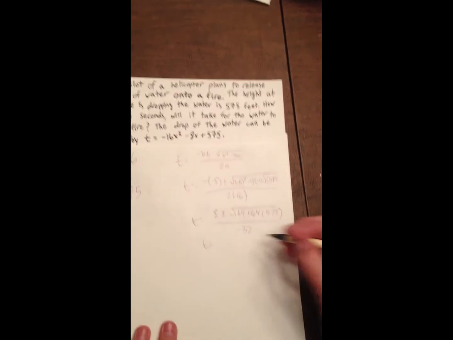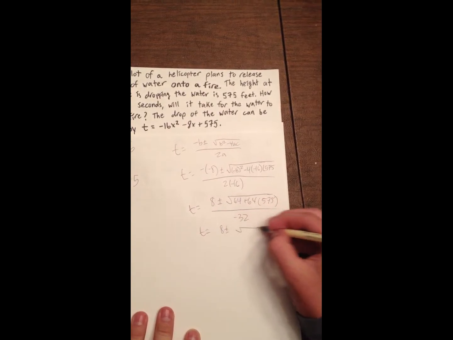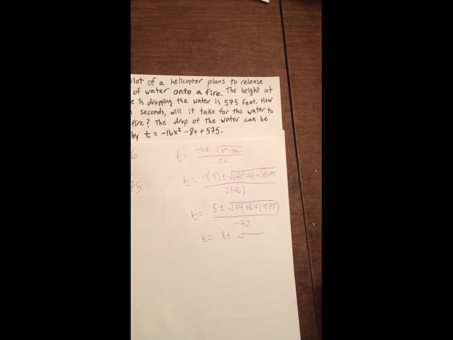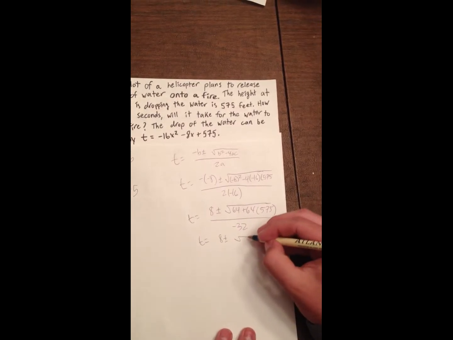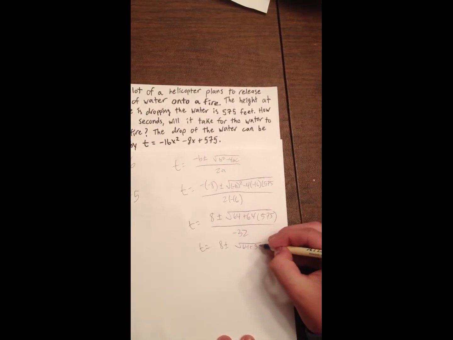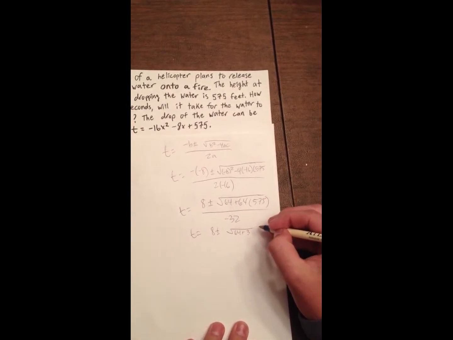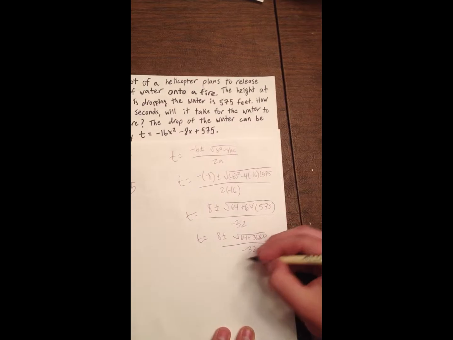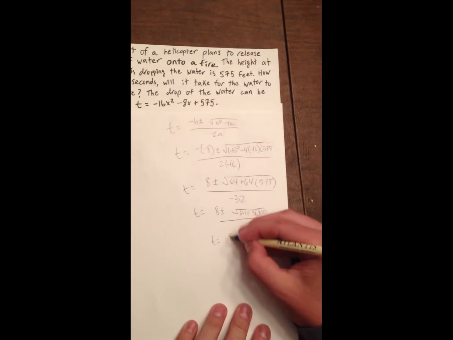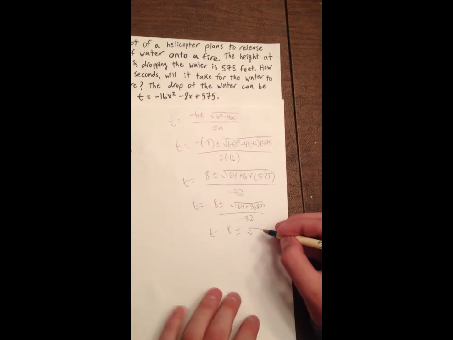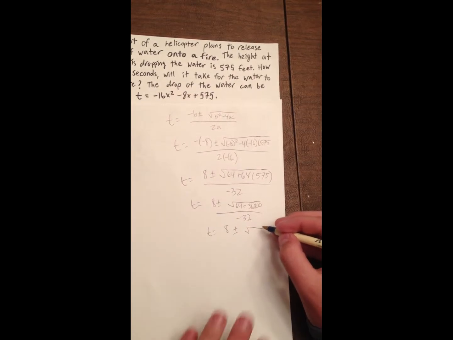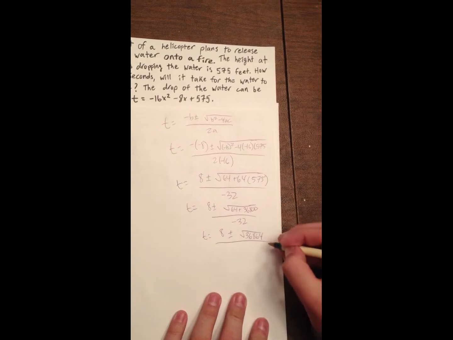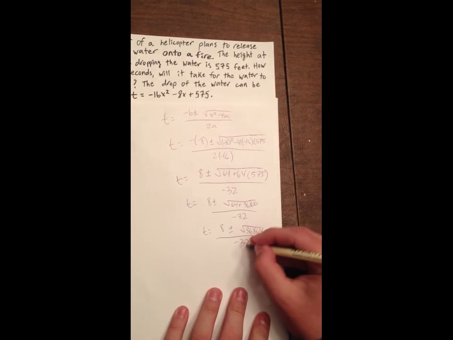So t equals 8 plus or minus, let's see what 64 times 575 equals, 36,800 divided by negative 32. So t equals 8 plus or minus 36,864, the square root of that, divided by negative 32.